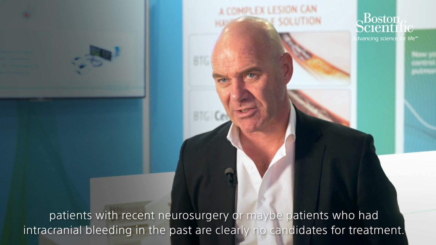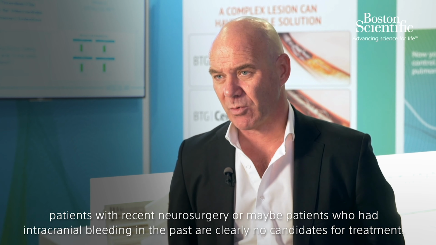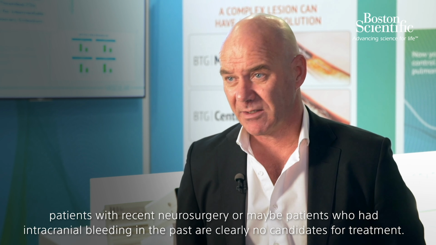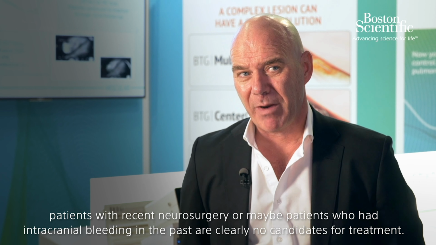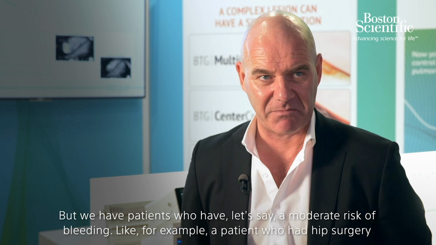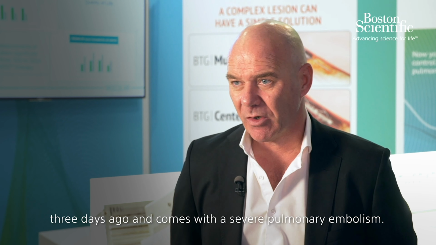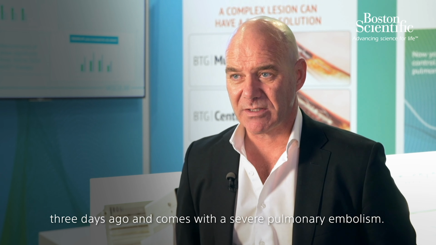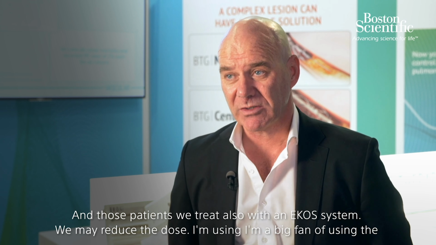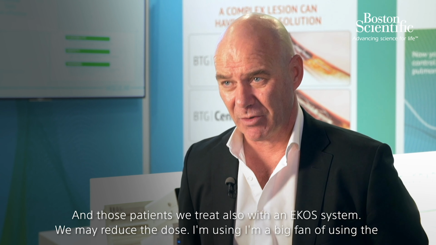For example, patients with recent neurosurgery, or patients who had an intracranial bleeding in the past are clearly no candidates for treatment. But we have patients who have, let's say, a moderate risk of bleeding, like, for example, a patient who had hip surgery 3 days ago and comes with a severe pulmonary embolism, and those patients we treat also with the EkoSonic system. We may reduce the dose.